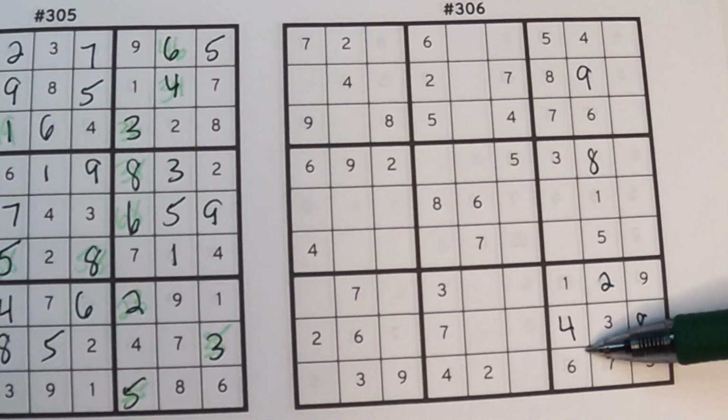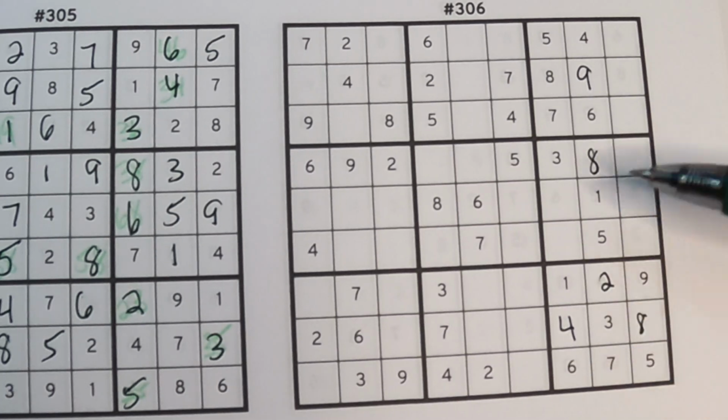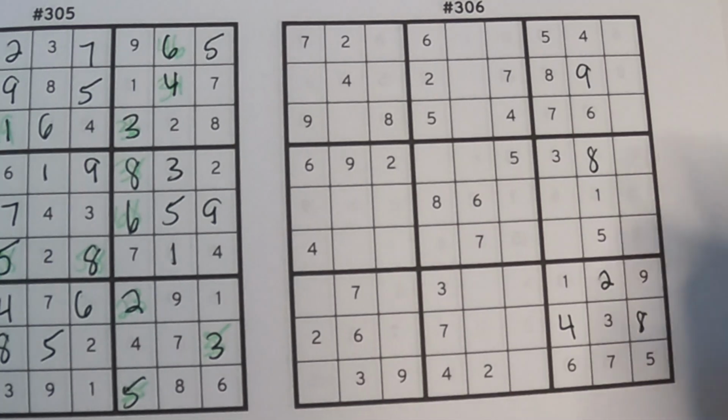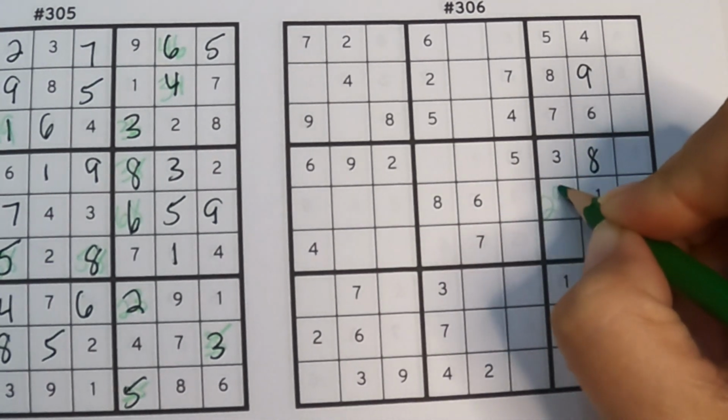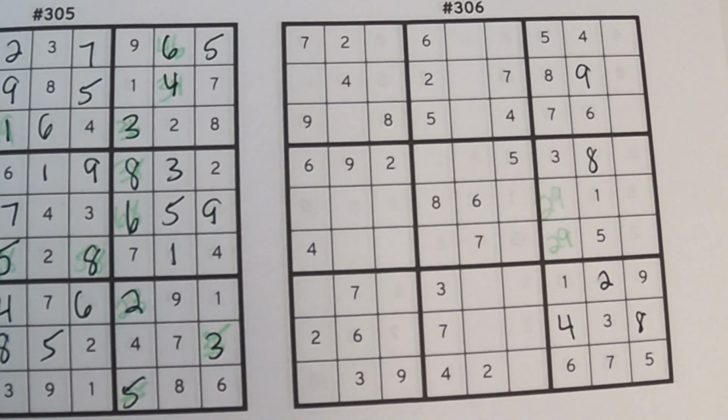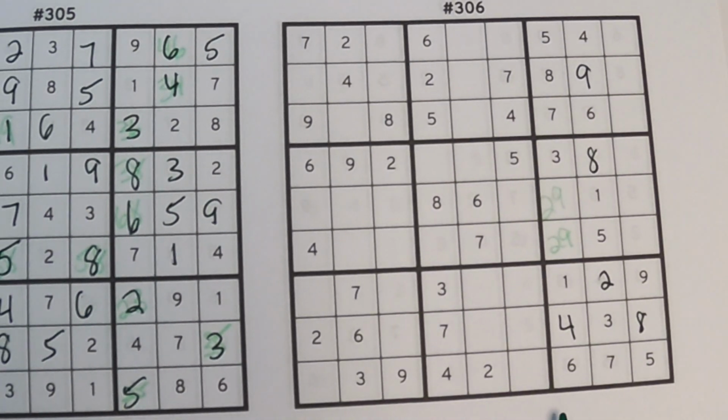For this column, we're missing 2 and 9. I don't see any help. So 2, 9, 2, 9. For this bottom row, we're missing a 1 and 8.